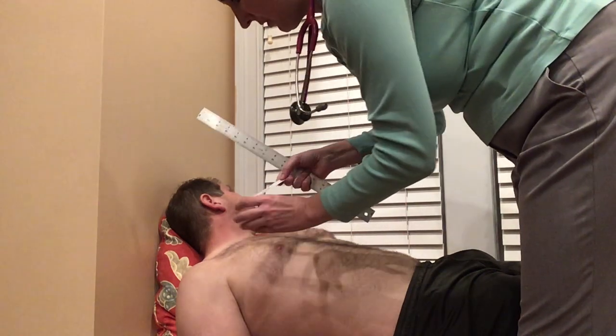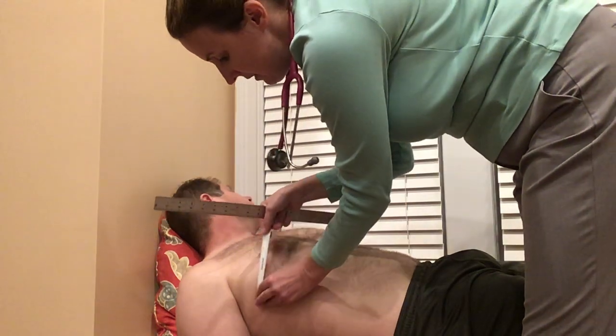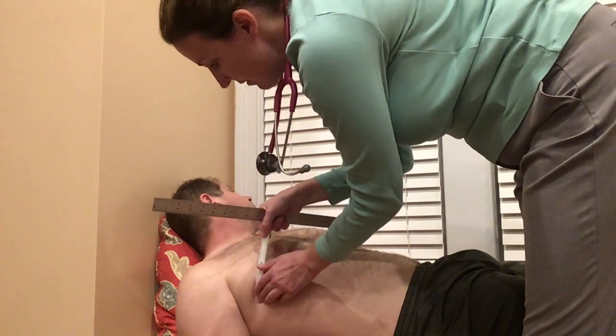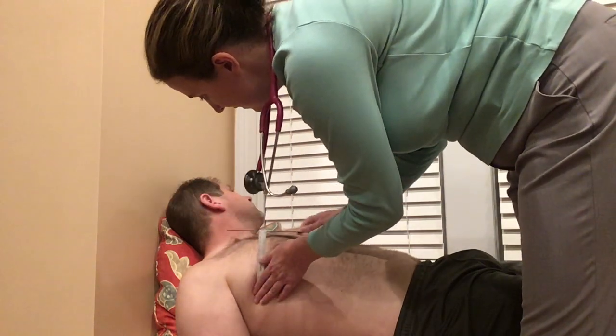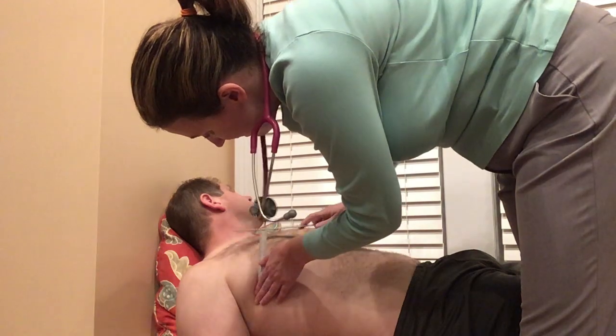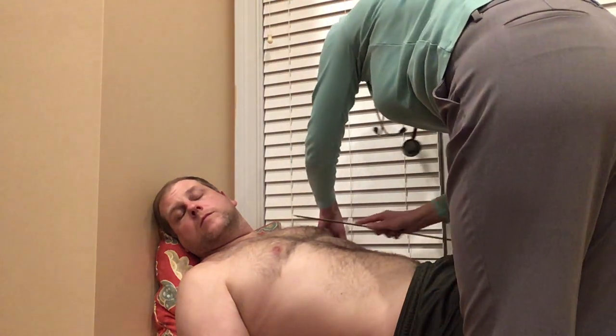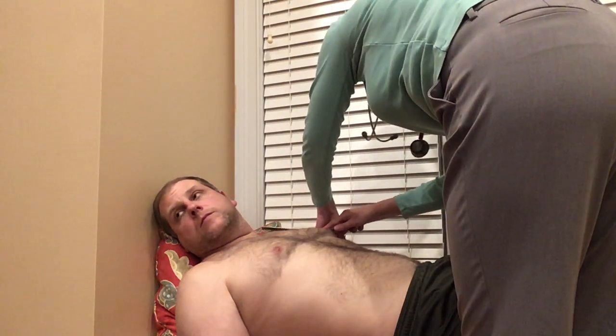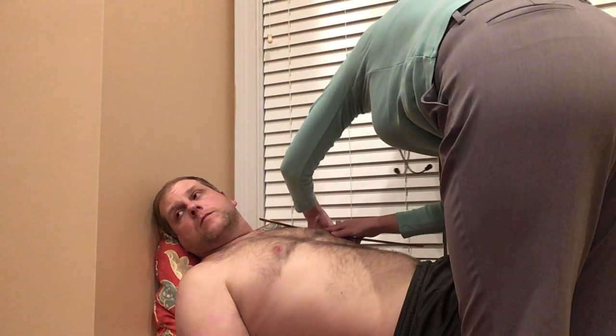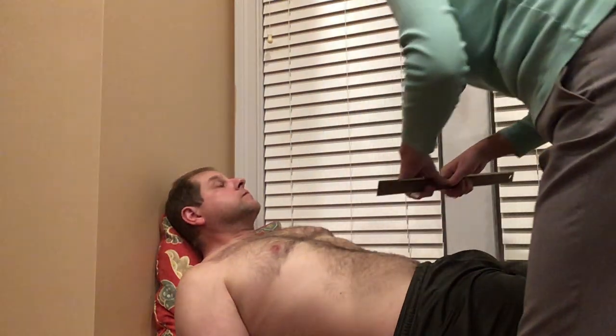Mark is very muscular. Place this at mid-axillary line level of the nipple. And that puts us right about 9 centimeters. We'll do the same on this side. Please look to the right. And again at 9 centimeters.